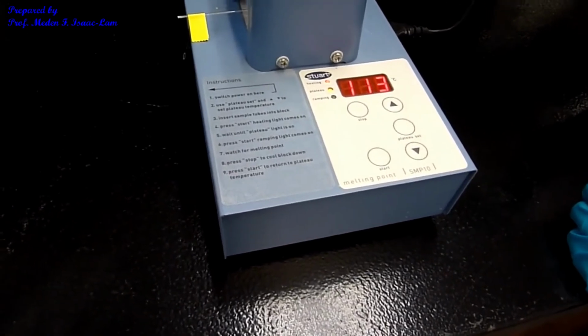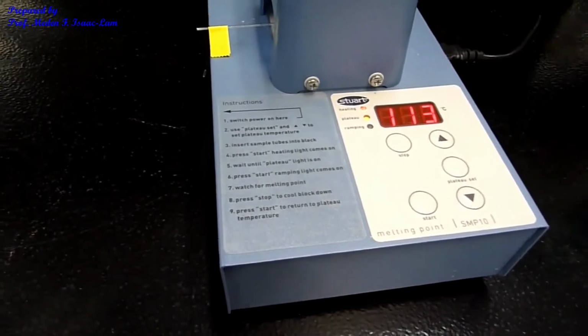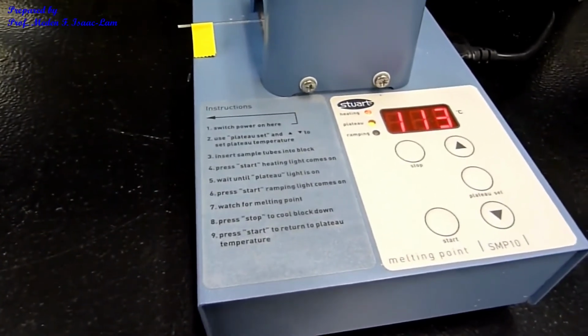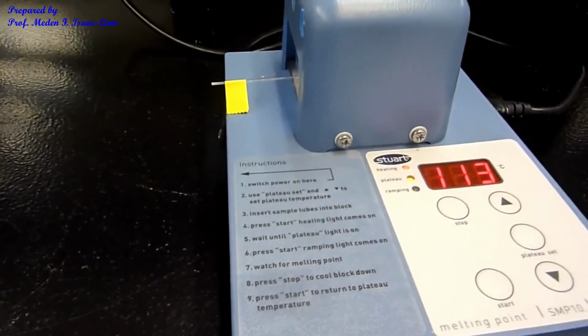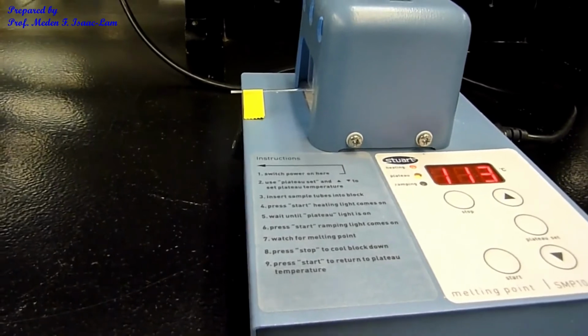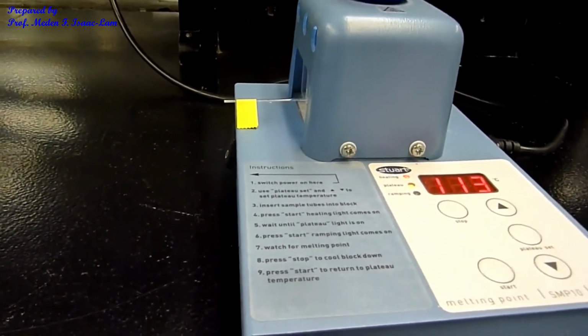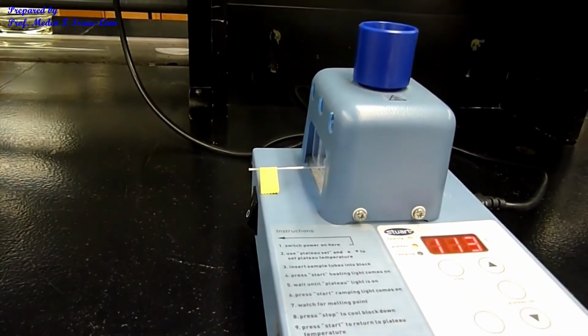So for this sample, it's done because we found the data already for the melting point, and now what we're going to do is match it with the aldehyde and then the ketone in that table, and then determine the identity of the aldehyde and ketone based on the melting point data that we have right now.